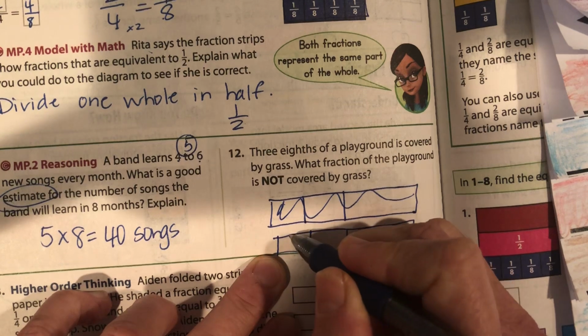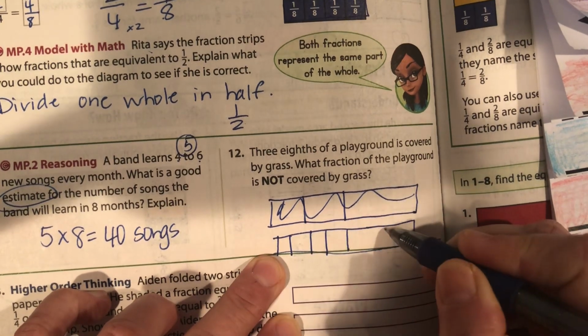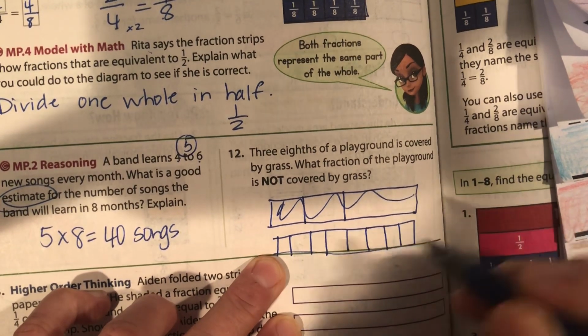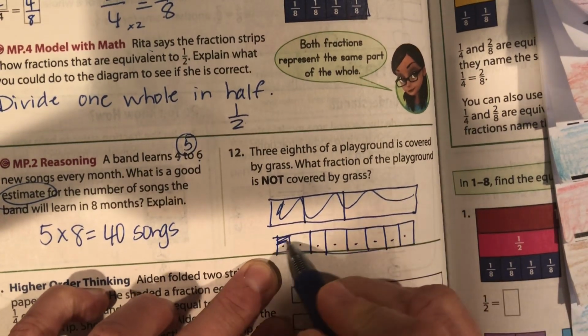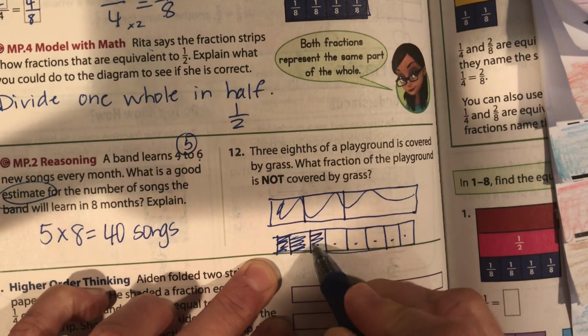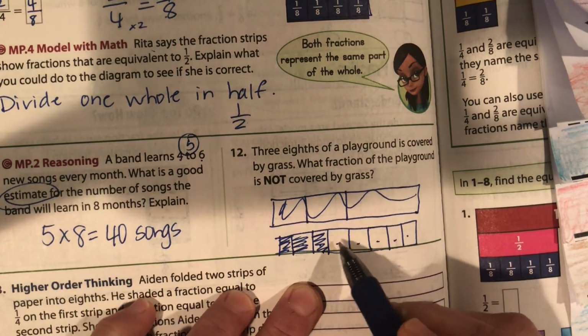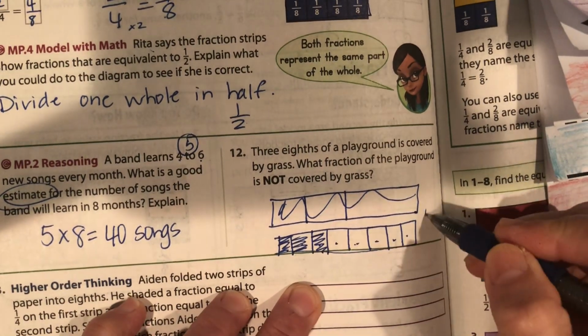Divide that in half, and half, and half. Divide this in half, and in half, and half. So let's just check. 1, 2, 3, 4, 5, 6, 7, 8. So 3/8 is in grass, so what fraction is not? 1, 2, 3, 4, 5, should be 5/8.